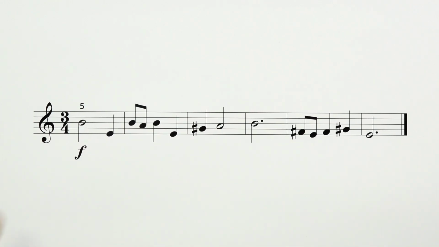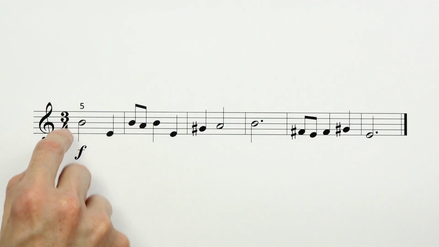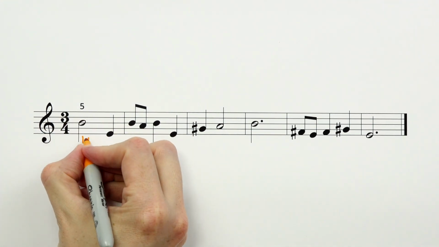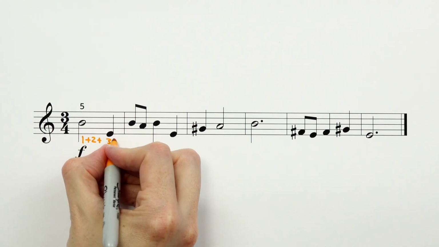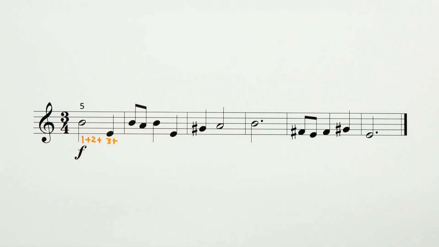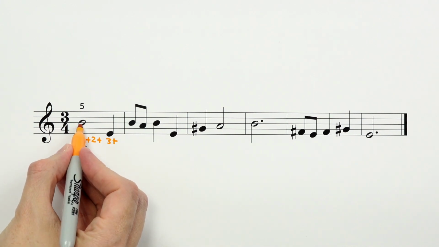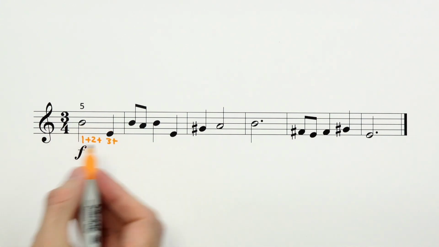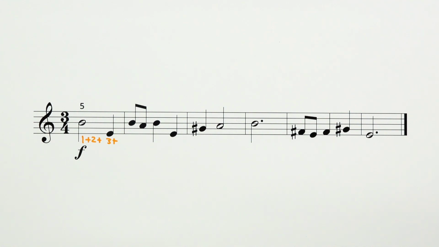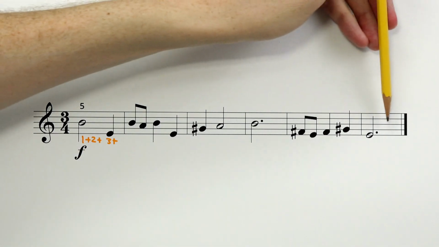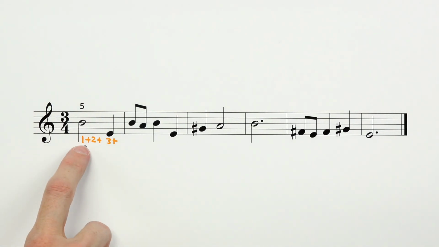All right? Now, if you need the extra help, you could pause the video and write in the subdivided counts, like 1 and 2 and 3 and... But eventually I'd like you to get to the place you could do that in your head. Okay, try and imagine the beats that each note is taking up. You know this half note takes 2 beats, so when you get to beat 3, you've got to be doing that quarter note. Okay, pause the video and try tapping this rhythm as you count the beat out loud. Then press play and we'll try it together.